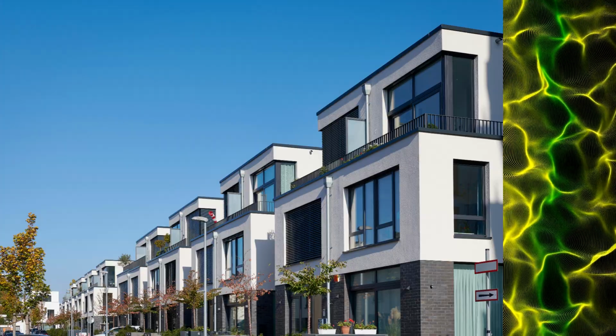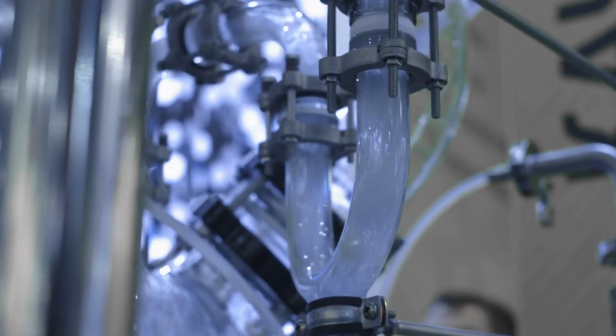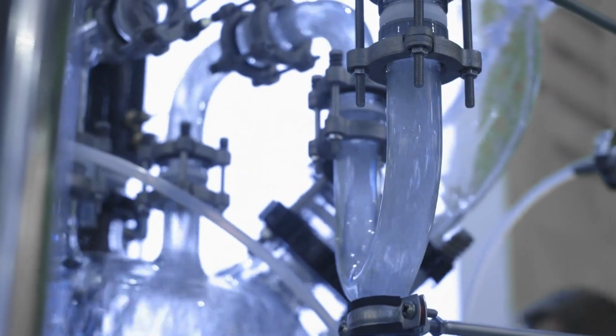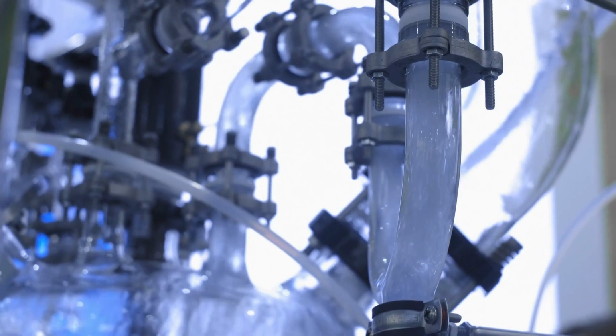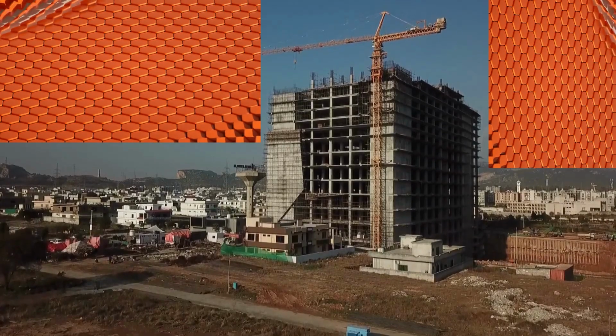Oxidation formation. Applying the anodic potential induces oxidation on the metal surfaces. This leads to the creation of a protective oxide layer that enhances corrosion resistance. Corrosion protection. The oxide layer acts as a physical and chemical barrier, protecting the metal surfaces from moisture, rust, and corrosion. This layer helps extend the lifespan of the building materials.